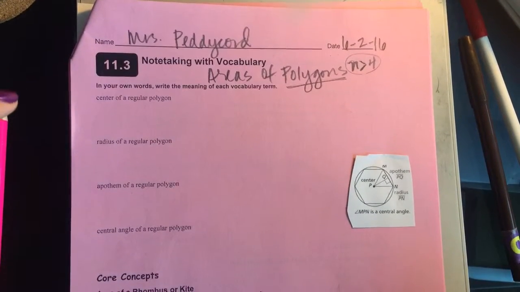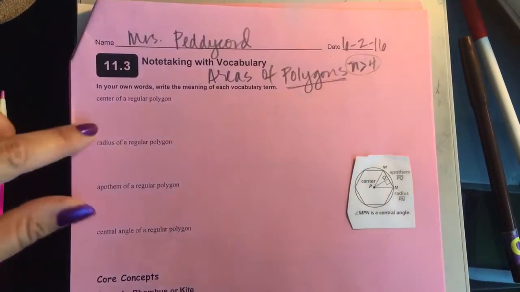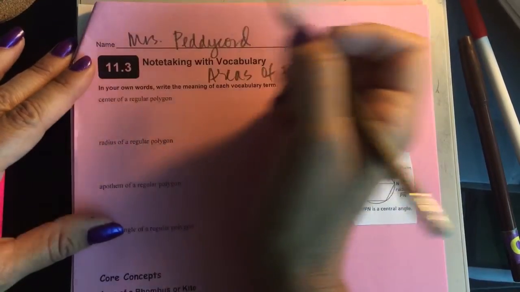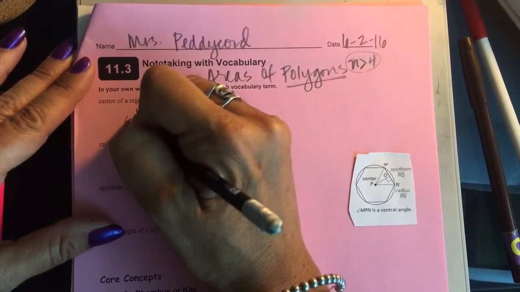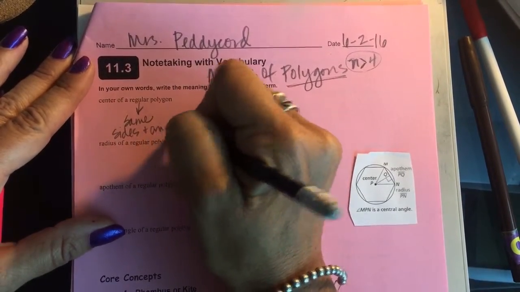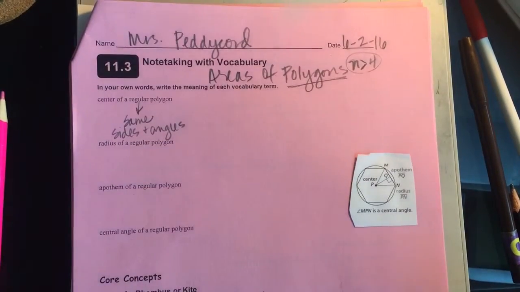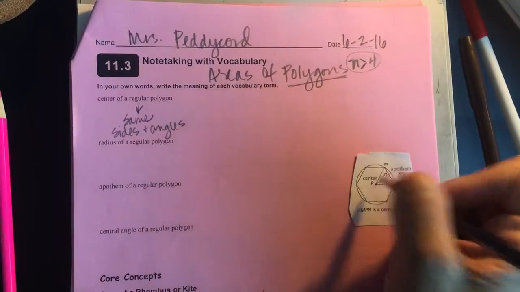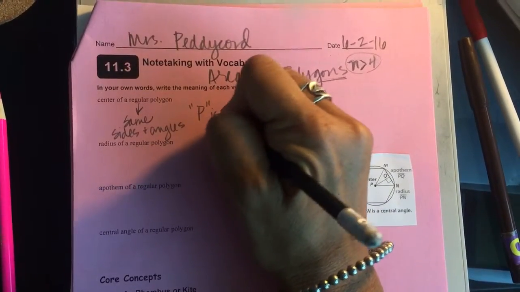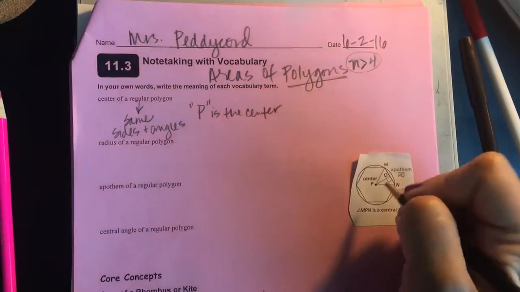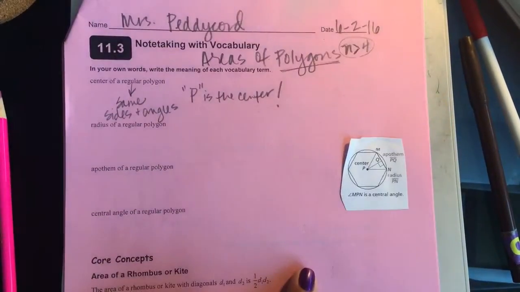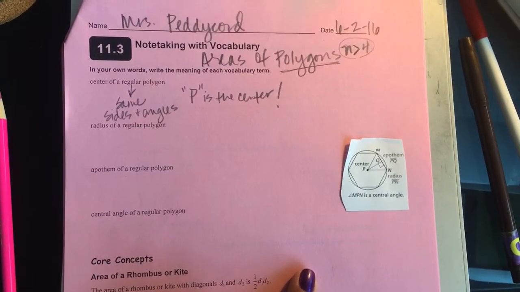Now, the very first thing is the center of a regular polygon. It kind of sounds silly to even say this. First of all, regular means that it has all the same sides and angles. And I think probably the best thing for us to do about center is just refer to the figure. P is the center in our figure, the one that we glued on. Regular means that it has the same sides and angles.